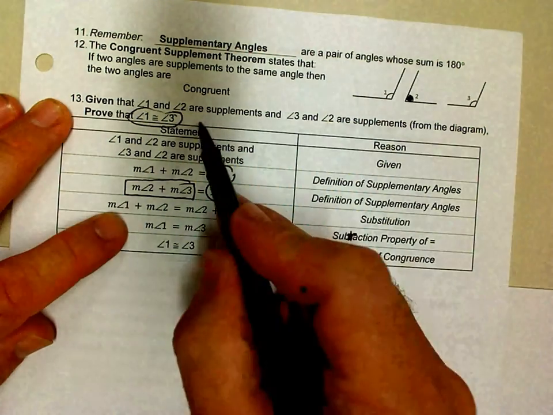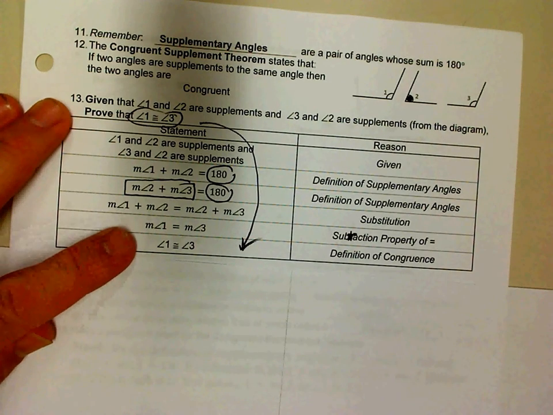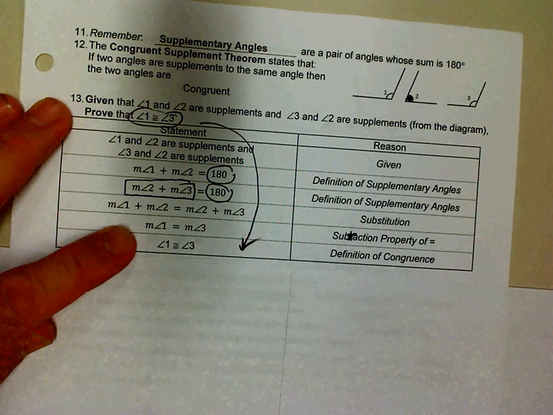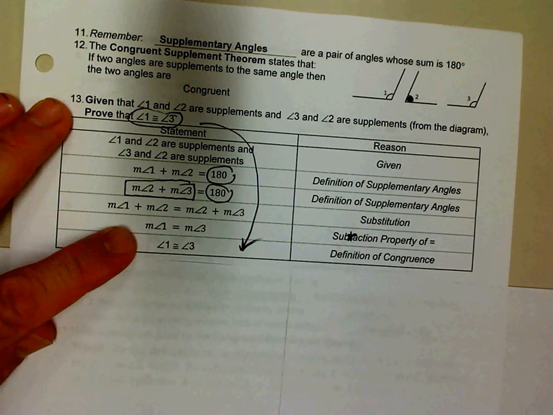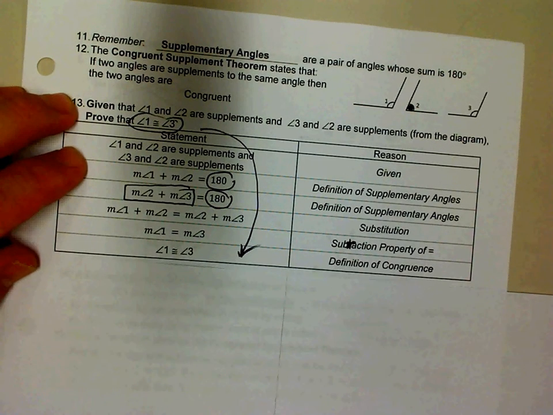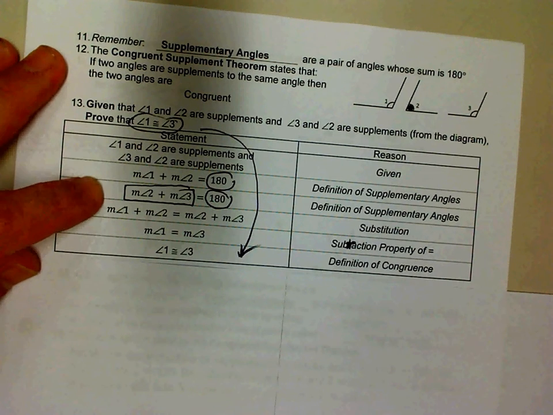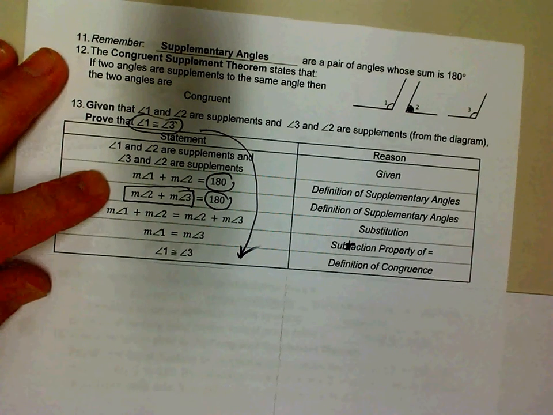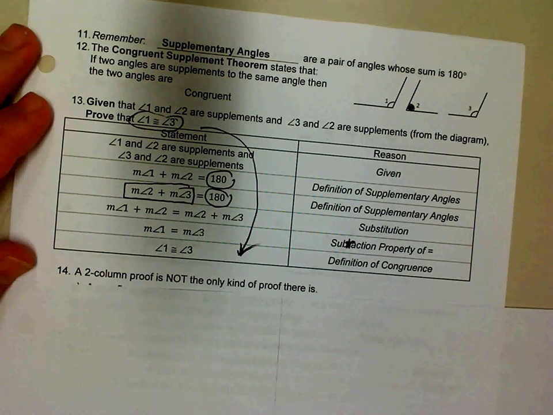We worked all the way down to the end. So our second theorem of today, with only a few steps, we were able to prove it without a shadow of doubt. There's no one that can challenge us on that. It has been proven. You won't find a counterexample for that because we've used proper logic, the deductive reasoning, to get to that conclusion. A two-column proof is not the only kind of proof there is.